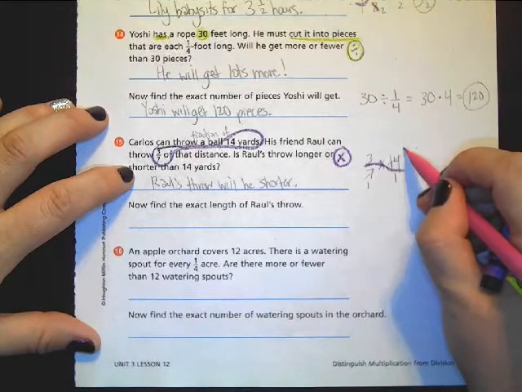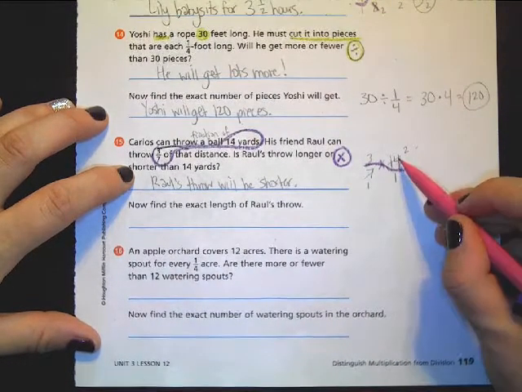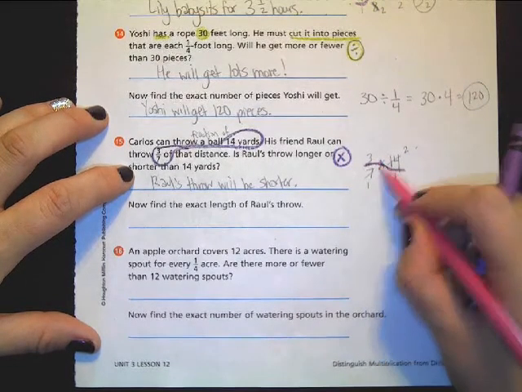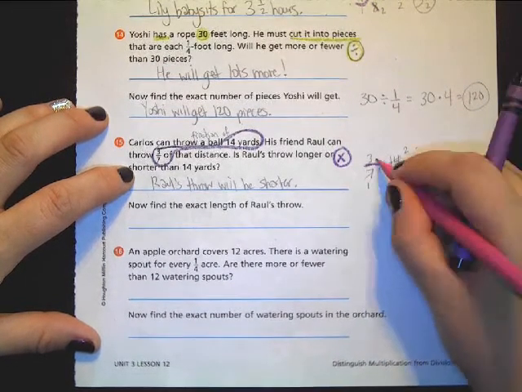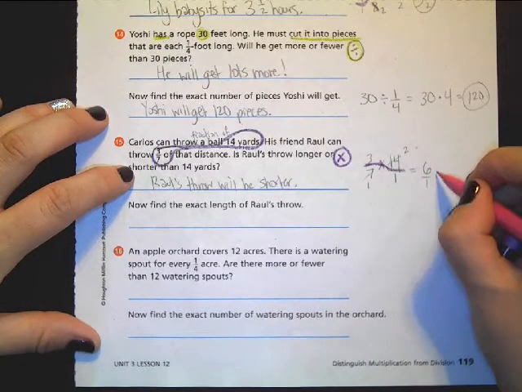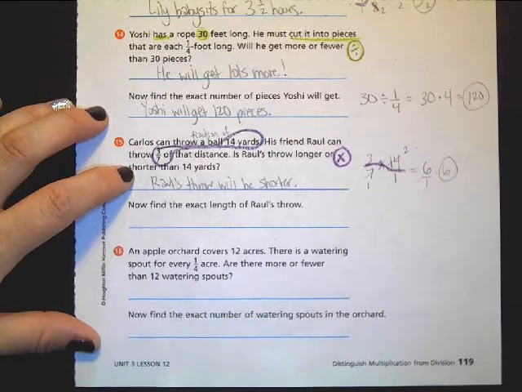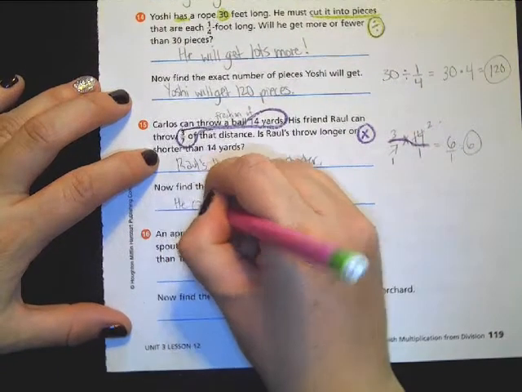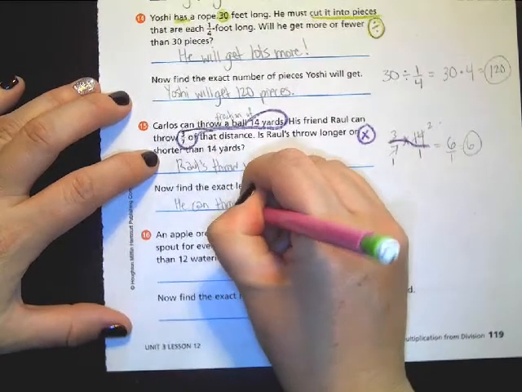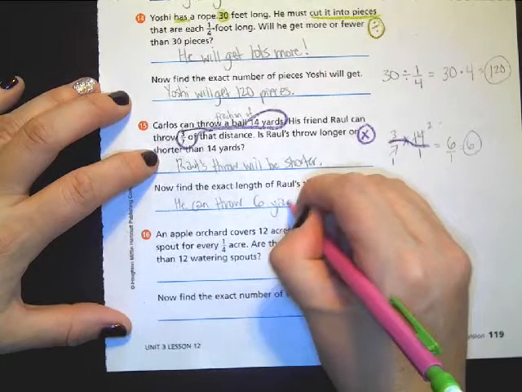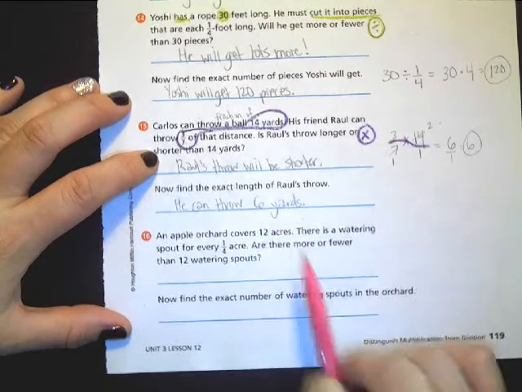The 7 and 14 can both be divided by 7. 14 divided by 7 is 2. 7 divided by 7 is 1. So now I have a 3 times 2 and a 1 times 1. 3 times 2 is 6. 1 times 1 is 1. But it just means 6. So what is the exact length of Raul's throw? He can throw 6 yards.